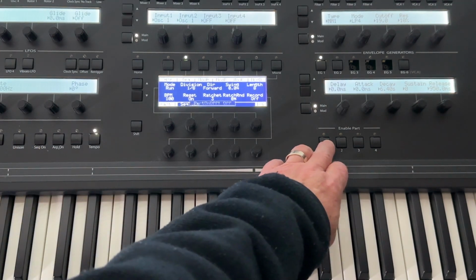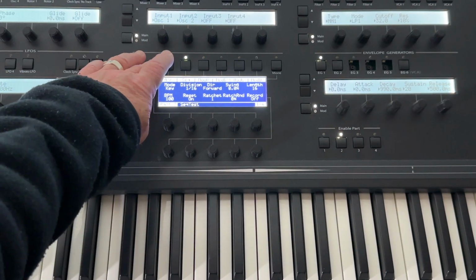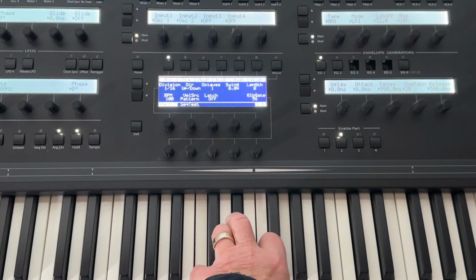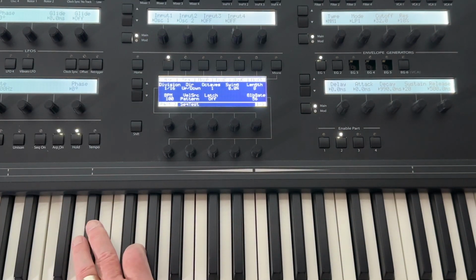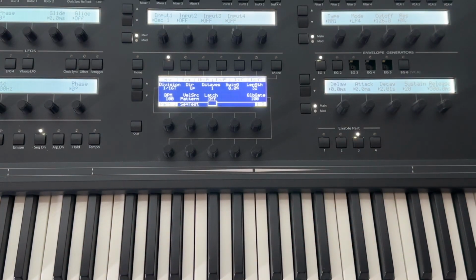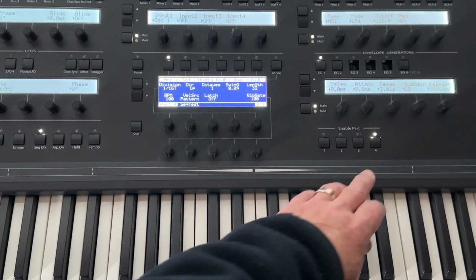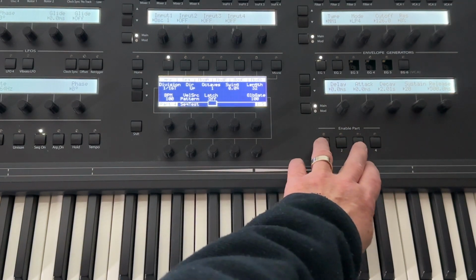In addition now, on part 2 I have an arpeggiation going. Part 3, I have this sequence, and part 4, I have that.